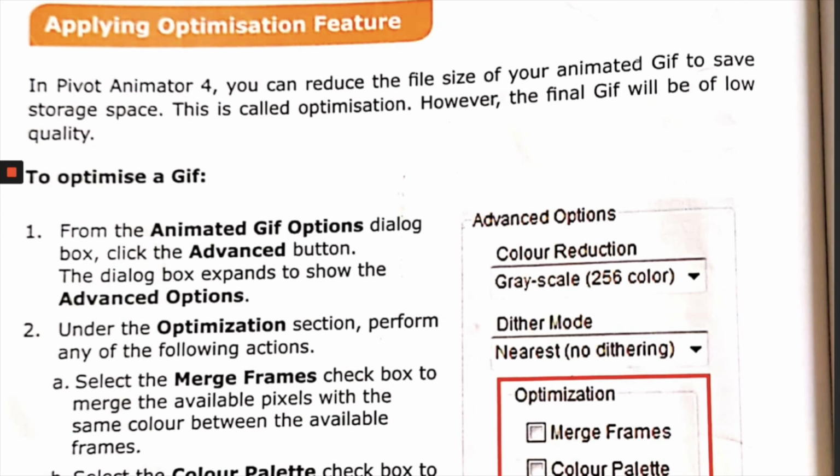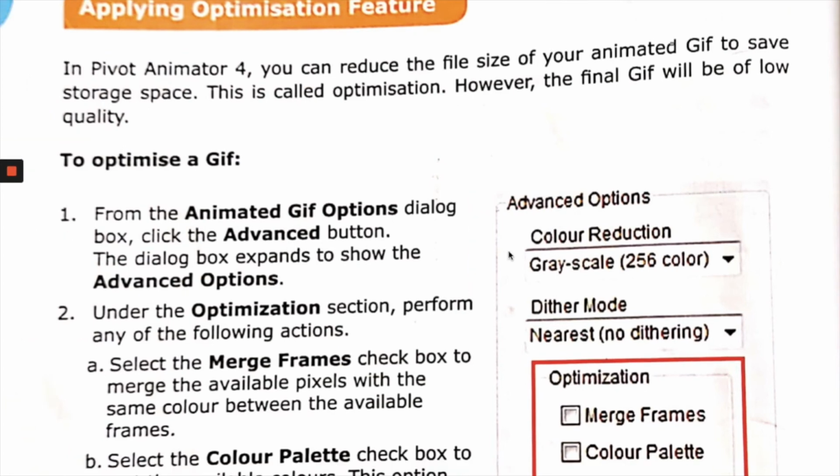Applying the optimization feature. In Pivot Animator 4, you can reduce the file size of an animated GIF to save storage space. This is called optimization. However, the final GIF will be of low quality. When you reduce the size drastically, the final GIF will be of very low quality. To optimize a GIF, from the Animated GIF options dialog box, click the Advanced button. The dialog box expands to show the advanced options on the right side.